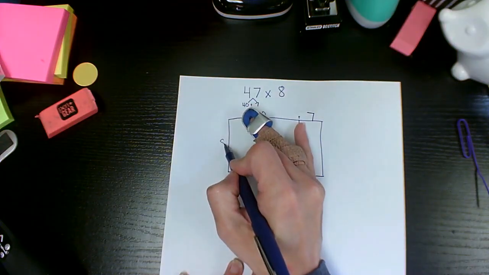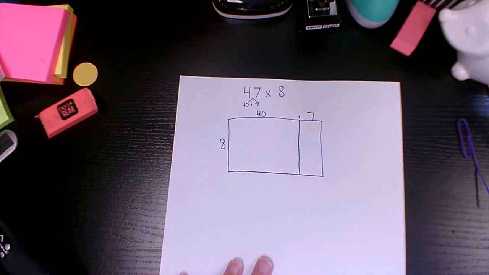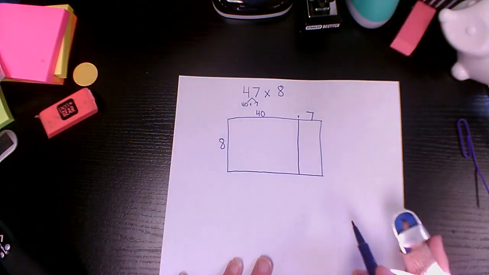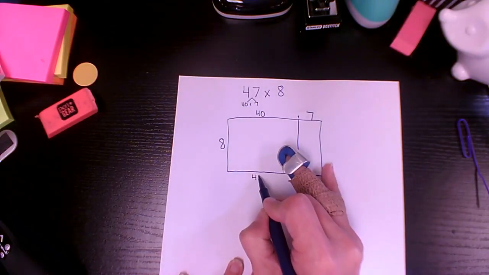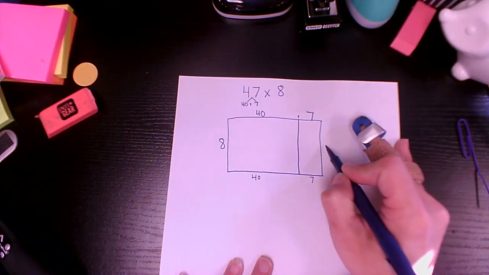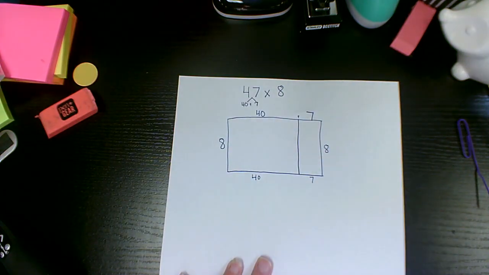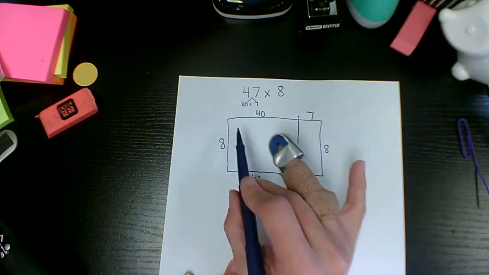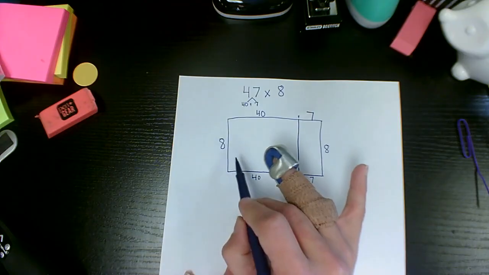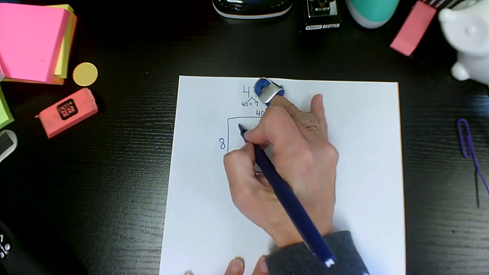I'm going to put the 8 on the opposite side. If it is helpful, students can also write the numbers on the opposite sides, since we know the opposite sides of rectangles and squares are equivalent. Next, I'm going to go in and solve the two areas that I have here. This area of the bigger box is 40 times 8.